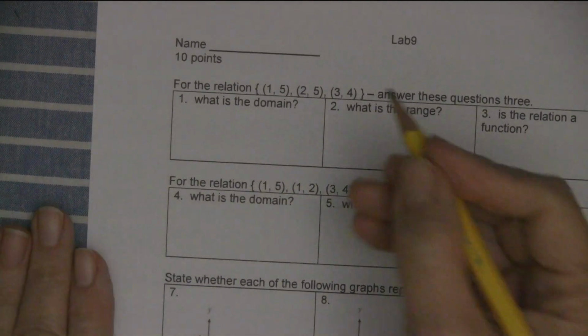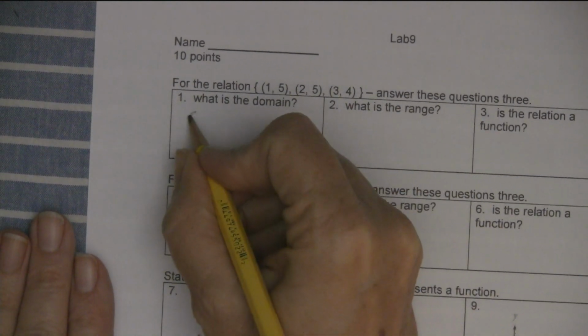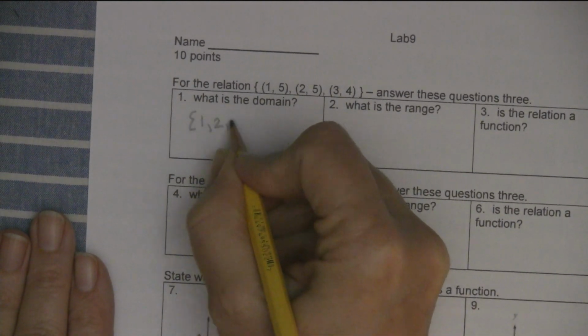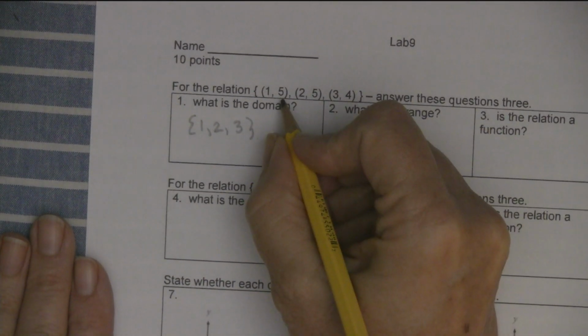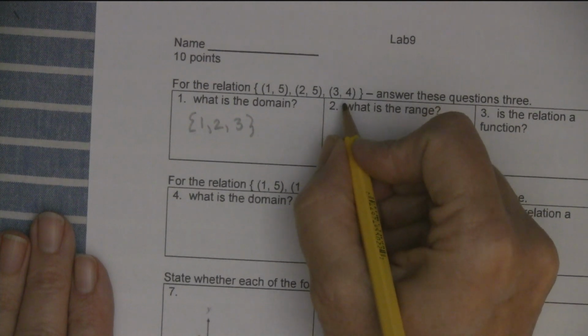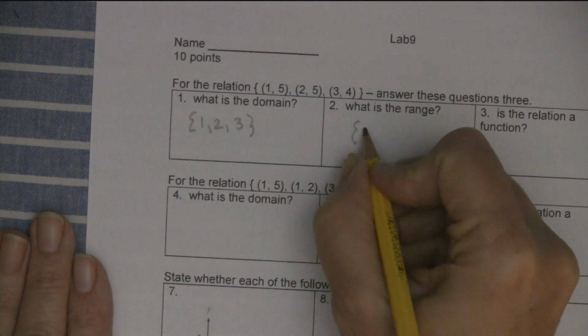What is the domain? The domain is the x values, which are 1, 2, 3. And I use my set brackets. What's the range? Those are the outputs. Put it in numerical order if you can, which is 4, 5. You don't write 5 twice.